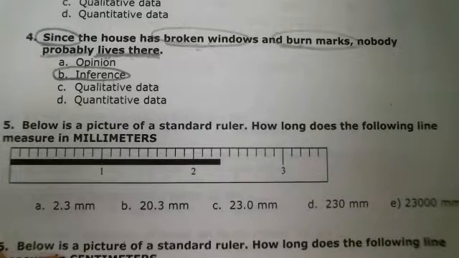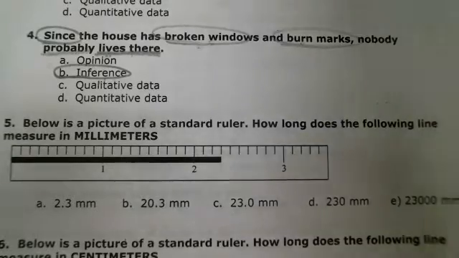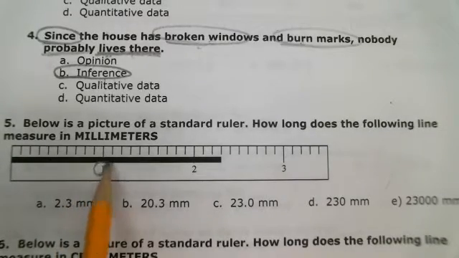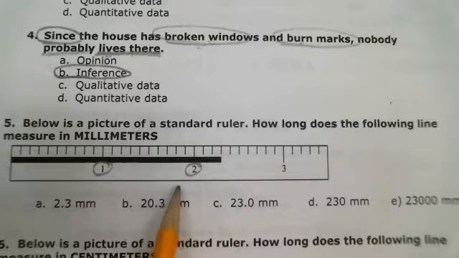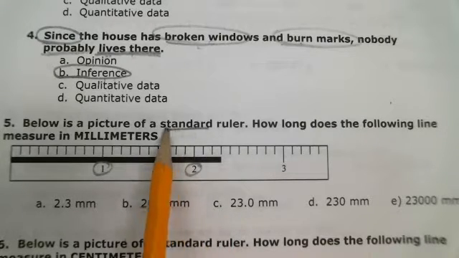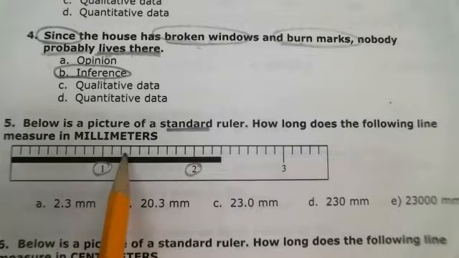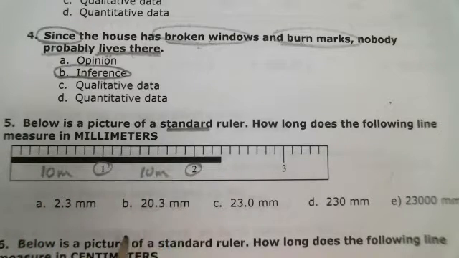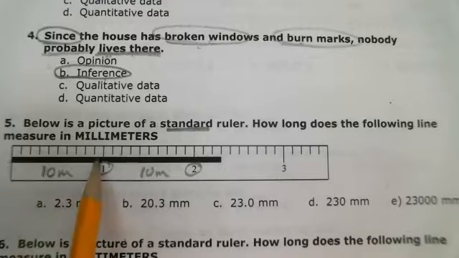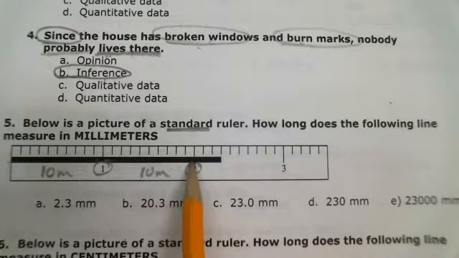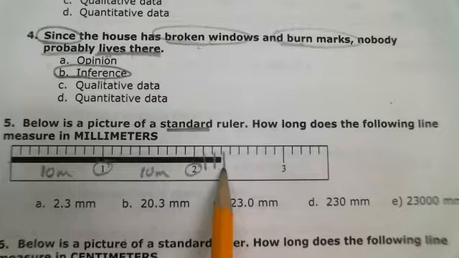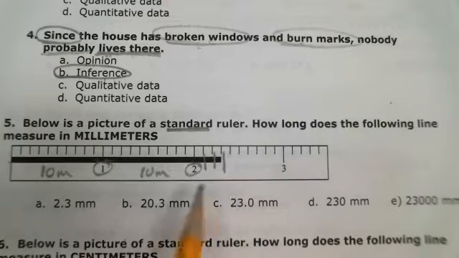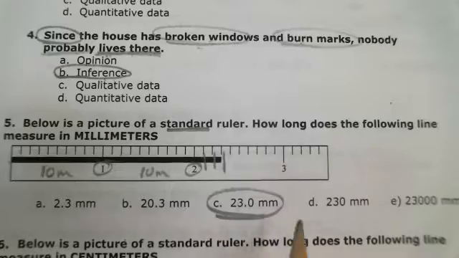Number 5. Below is a picture of a standard ruler. How long does the line measure in millimeters? The numbers that are on the scale here represent centimeters for a standard ruler. And the little tiny tick marks are the individual millimeters. Remember that there are 10 millimeters for every centimeter. So we have 10 here and 10 there, plus another 1, 2, 3. So we have a total of 23 millimeters.